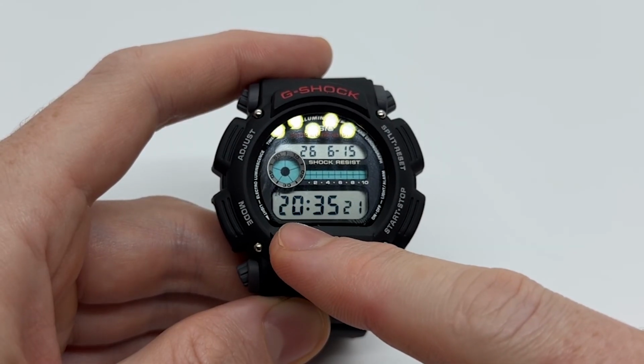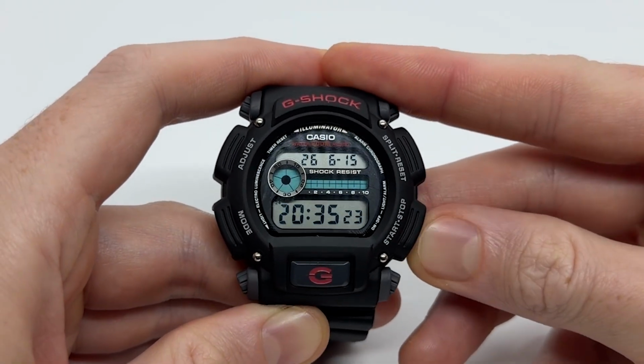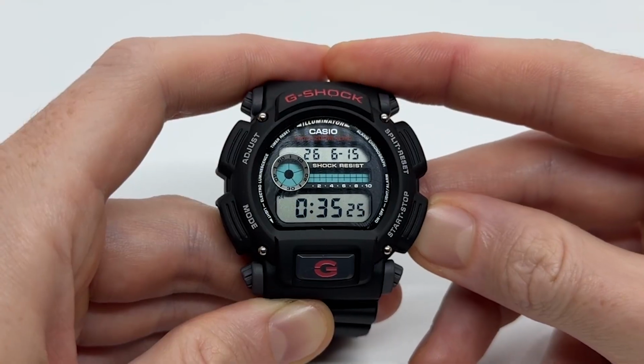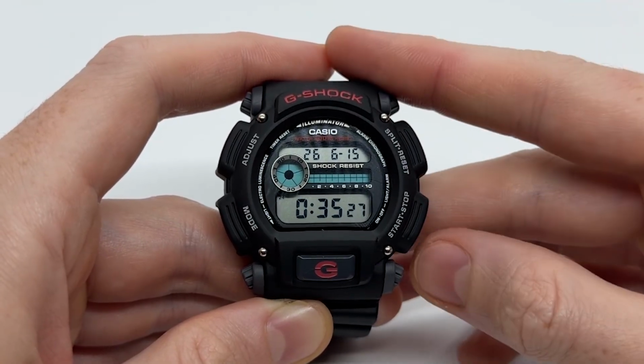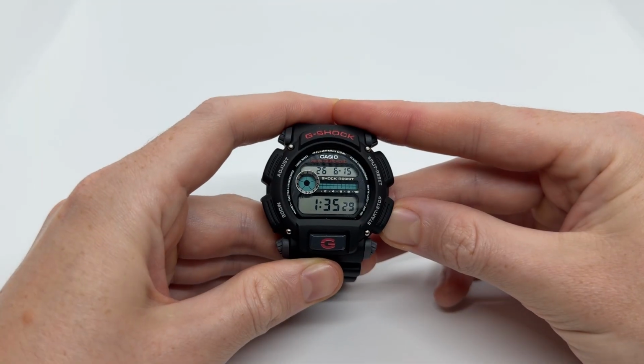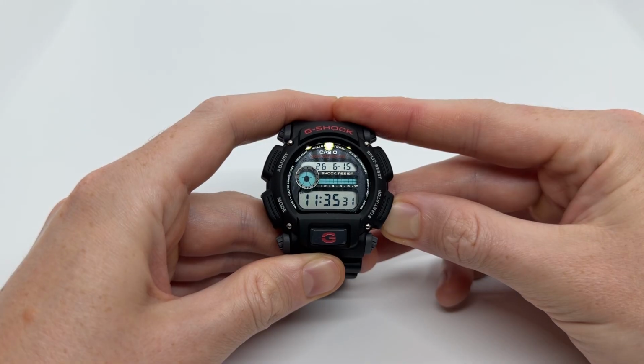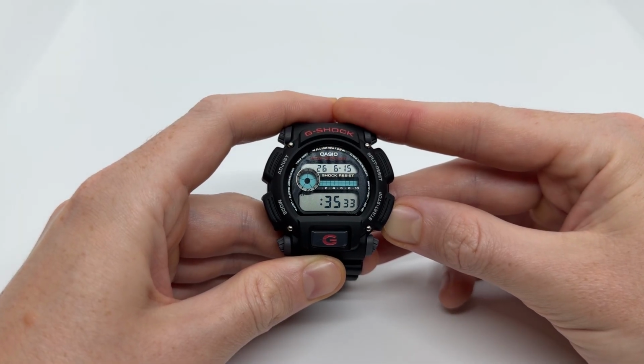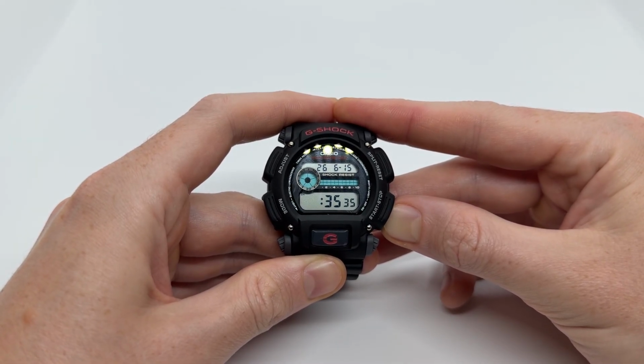And now we can adjust the hours. If I press the start stop button, I'm going to go forward. I can only go forward on this particular model. So if I press and hold, I'm going to speed scroll. So I'm going to move a lot faster. Let's say I want to make it 23.